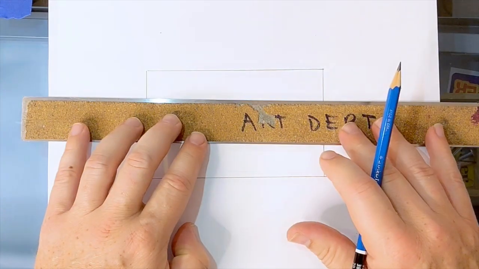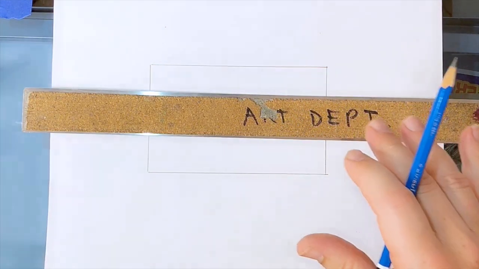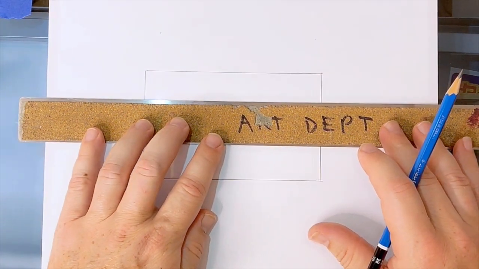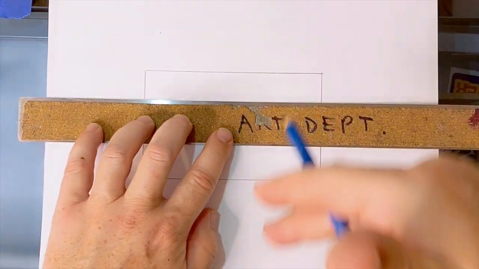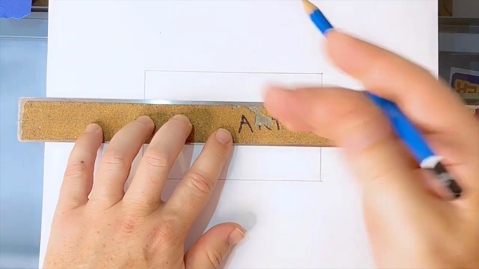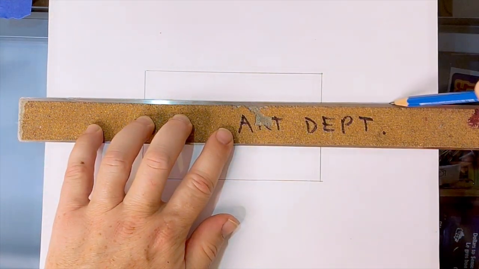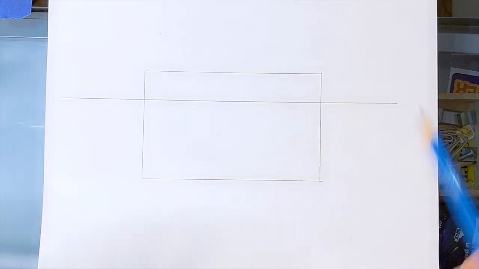I'm going to create a horizon line. And yours doesn't have to be in the same place as mine. Obviously, that changes the perspective, right? It changes whether we're looking up at something or down at something or a combination of the two. And I'm going to draw my horizon line like that, extending outside of that rectangle.